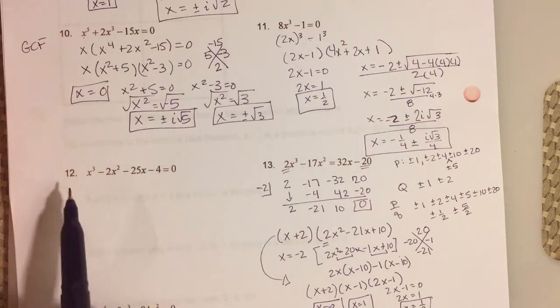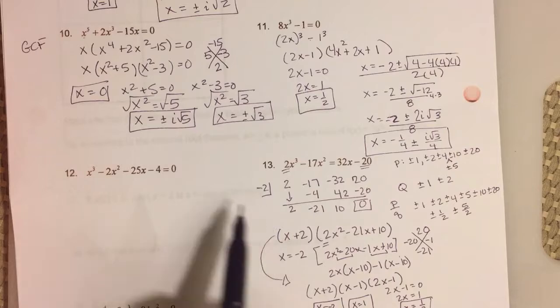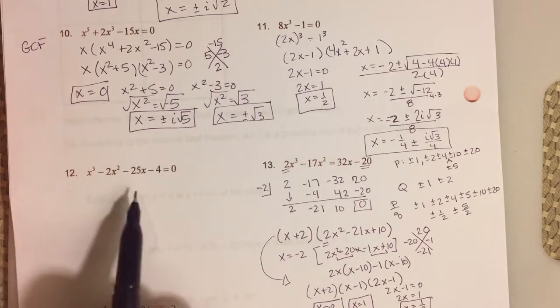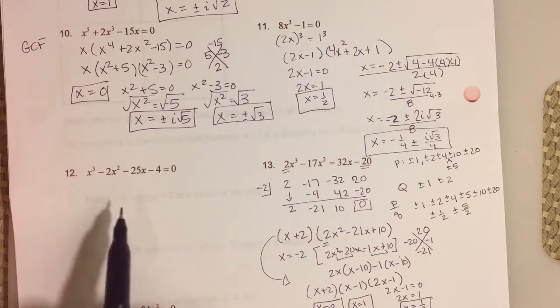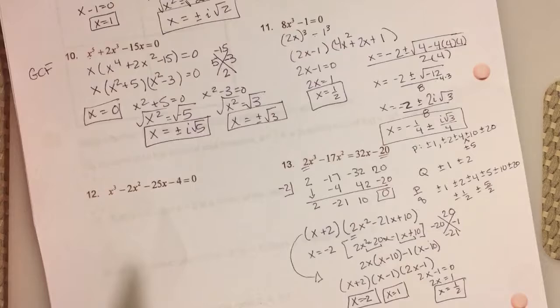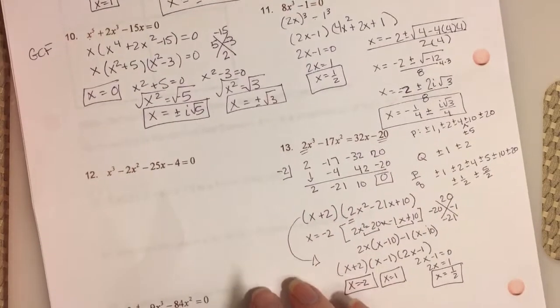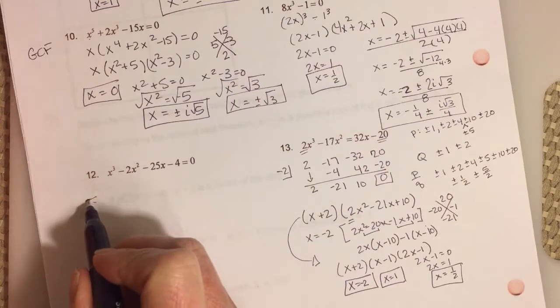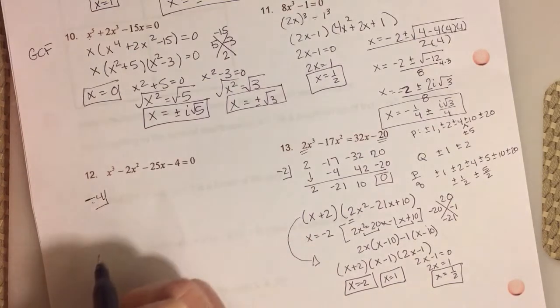Number 12 is very similar. You have to use the rational root theorem. I told you in class to use -4. And then when you're solving it, I'll do this one only because I want to complete the square, just to kind of remind you how to do that. So this one, I told you in class that one of the roots that would work would be -4.